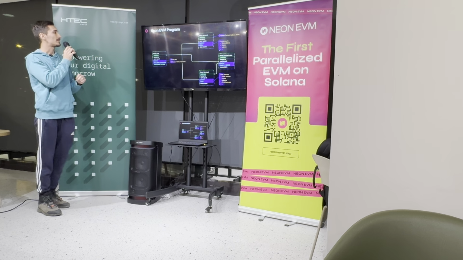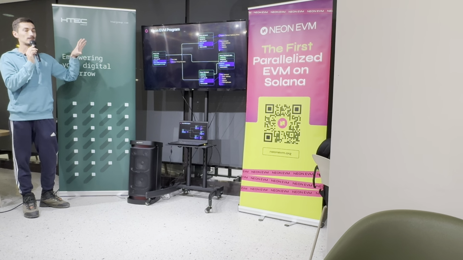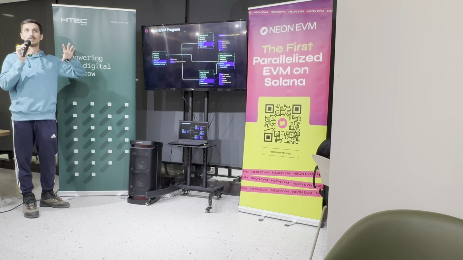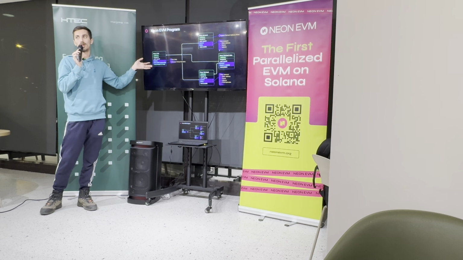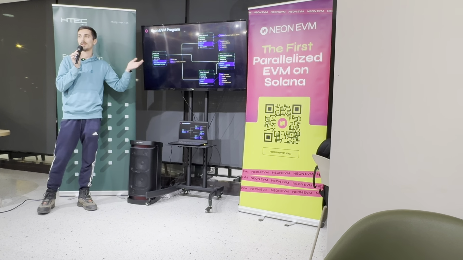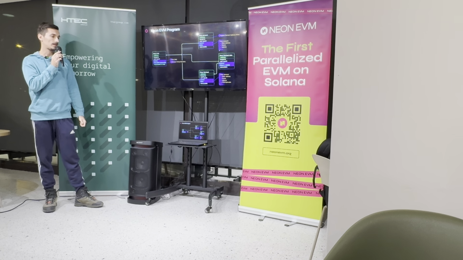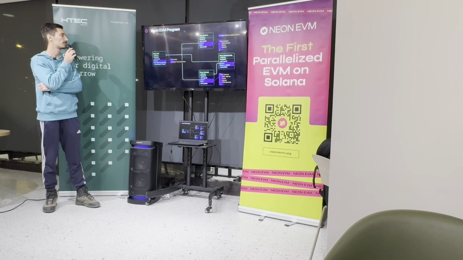This is maybe one of the most important slides because it's the structure of the Solana accounts that map all the Ethereum chain state. Let's start from the Neon EVM program. It's only one. It's the Solana program containing the Ethereum virtual machine in the data field of that account.